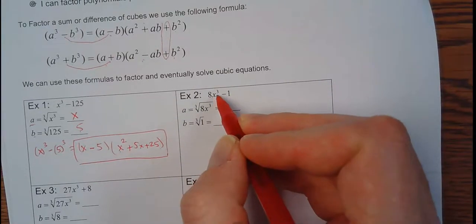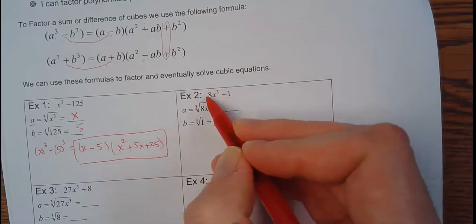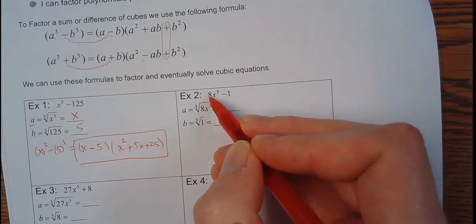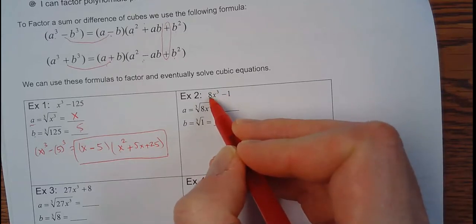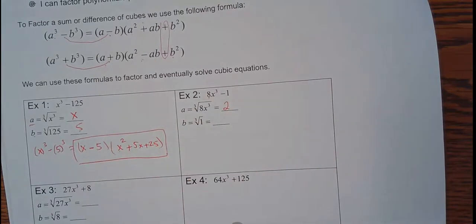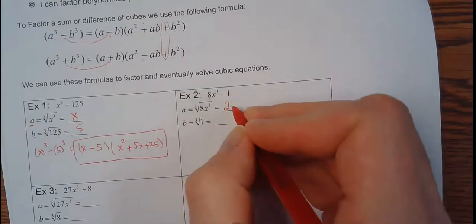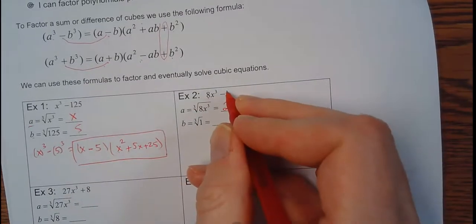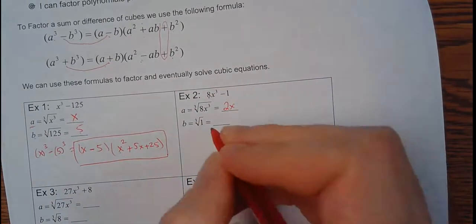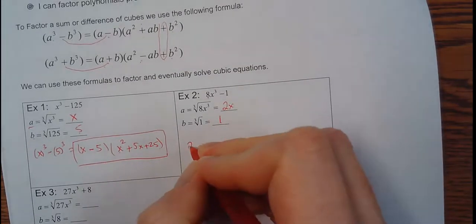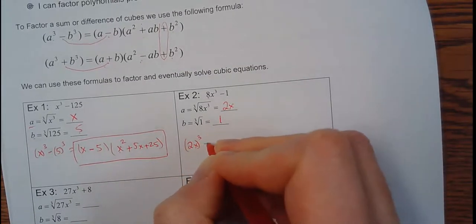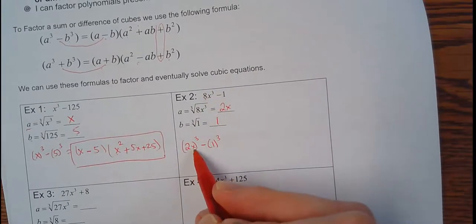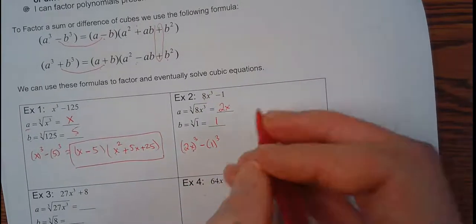Okay, here, next one. First off, identify, is this a perfect cube? Is there something I can multiply by itself 3 times to get 8x cubed? Well, what about 8? What times itself 3 times equals 8? 2. 2 times 2 times 2. What times itself 3 times equals x cubed? x. So A is actually 2x. And then 1. What's the cube root of 1? 1. So what I've really got here is this. Instead of 8x cubed, I actually have 2x, all of it being cubed. So that's my A, that's my B.